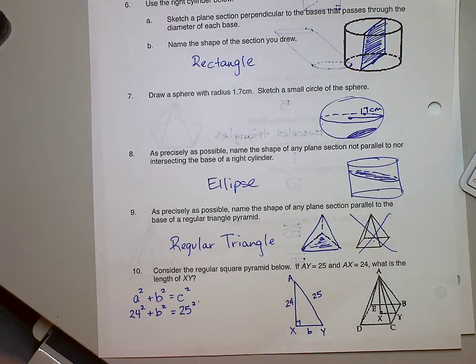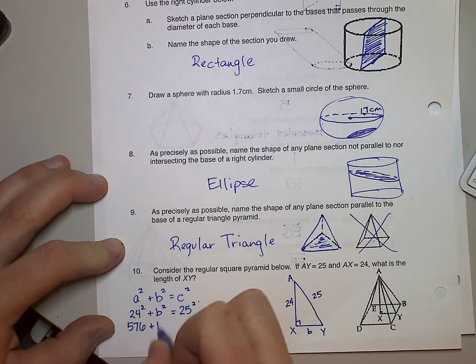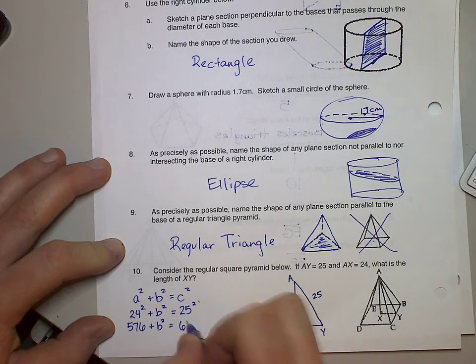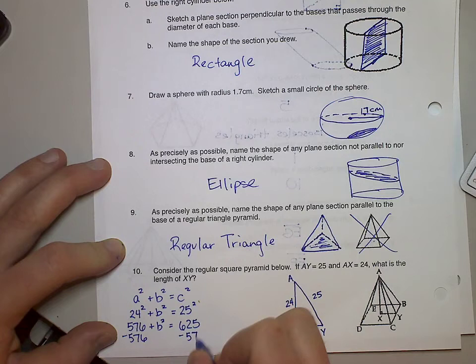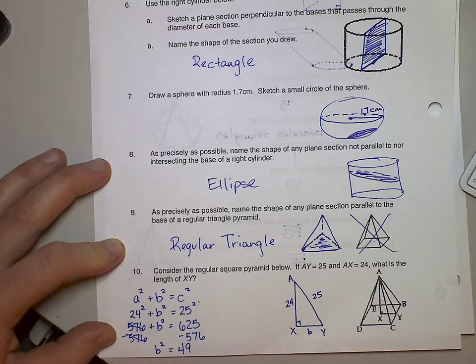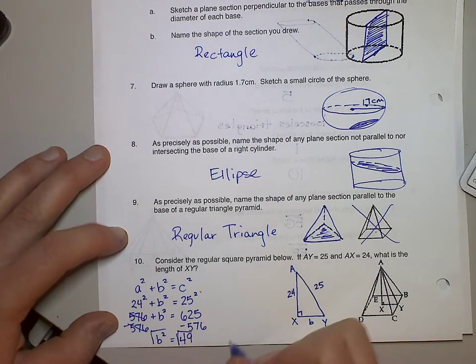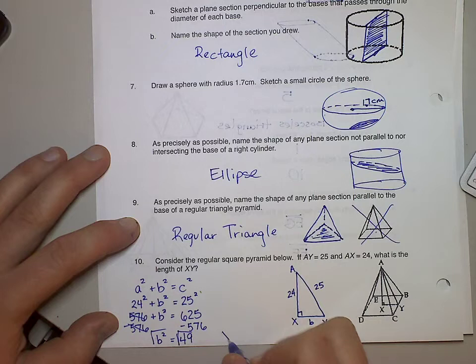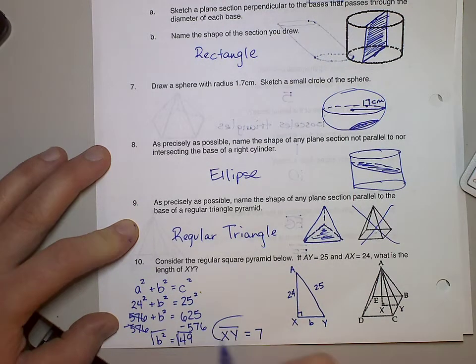I'm sorry, 24 squared is 576. So this is 576 plus b squared equals 625. I subtract 576 because I want to get b all alone. When I subtract 576 from each side, I get b squared equals, this would be 49. And then finally, to get b, I have to square root 49. So the length of XY, which is b, is 7, which is the square root of 49.